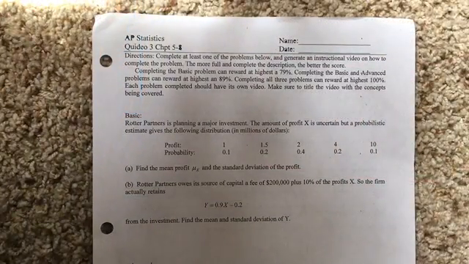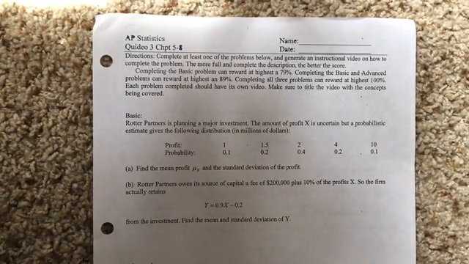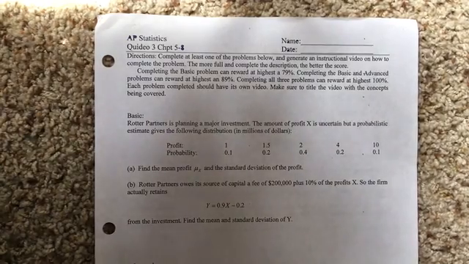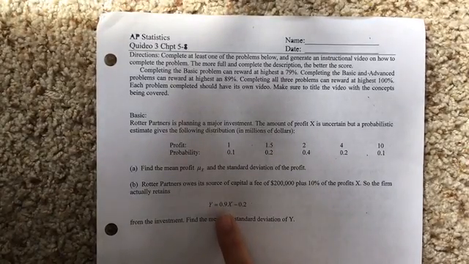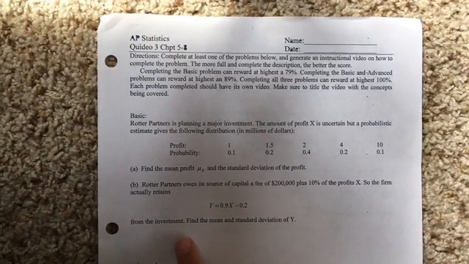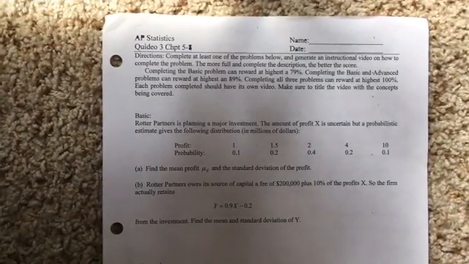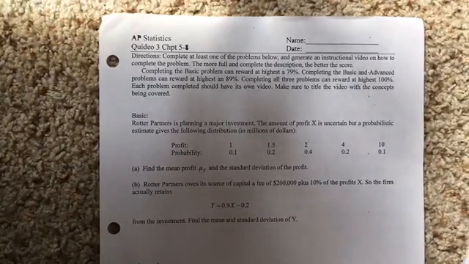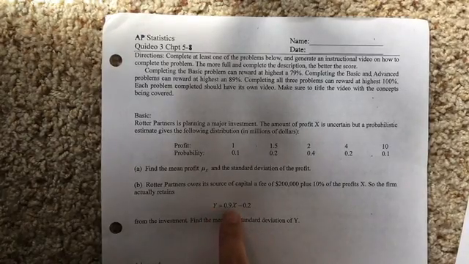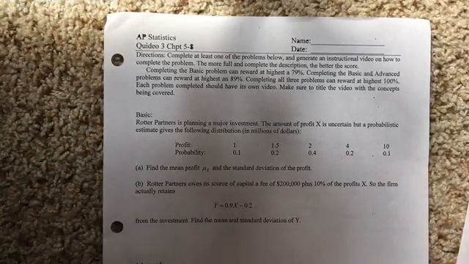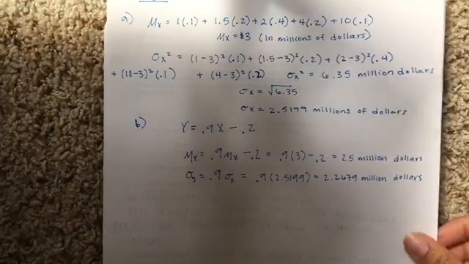Part B says Rotor Partners owes its source of capital a fee of $200,000 plus 10% of profits X. So they give us this equation to represent that, and then it says from the investment find the mean and standard deviation of Y. So we're trying to find the mean of Y. In order to do that, we just plug in X as the mean of X, which we found in the first part of this problem.